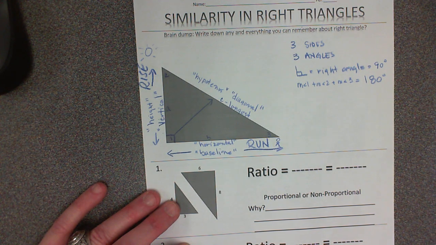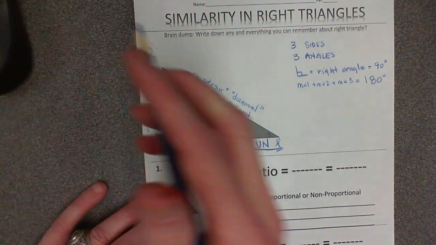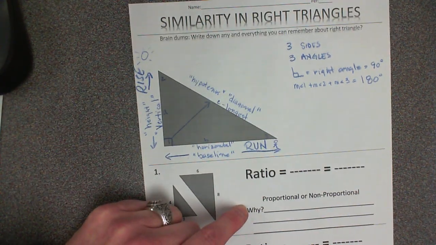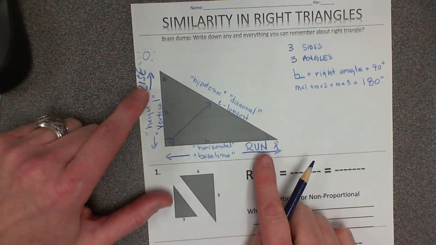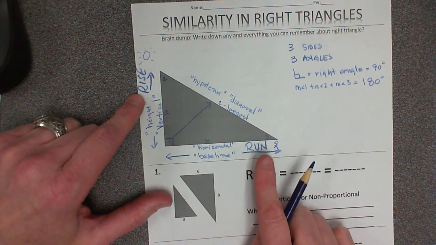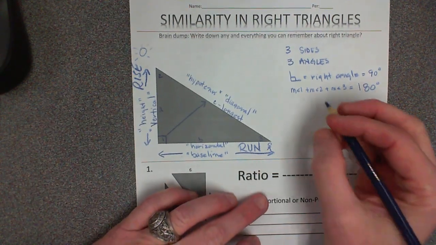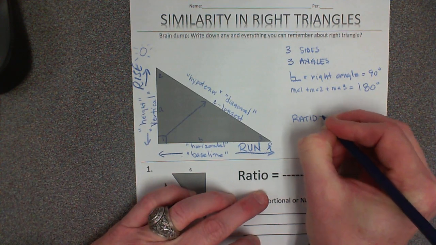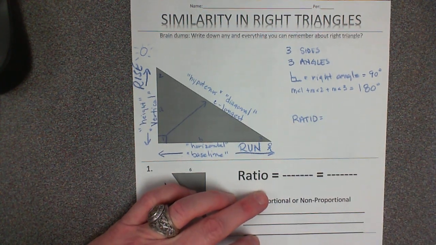Okay, so this is everything we have learned about these right triangles. There's a lot there. But the two key pieces that we're going to talk about is this relationship between the rise and the run of these right triangles. And specifically, we're going to talk about this word, ratio. We're going to give it a definition.